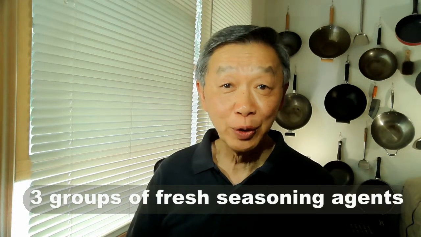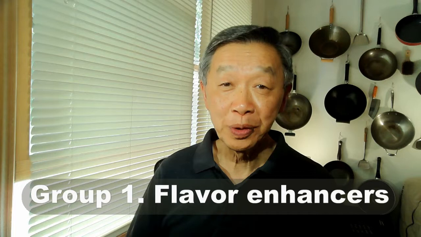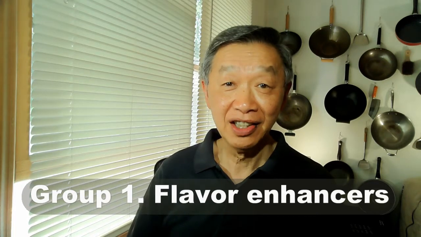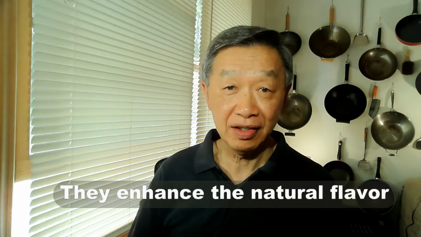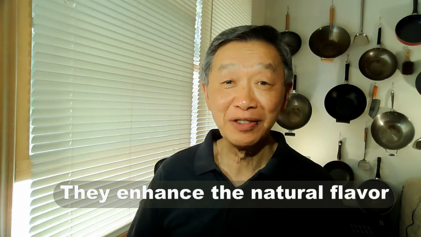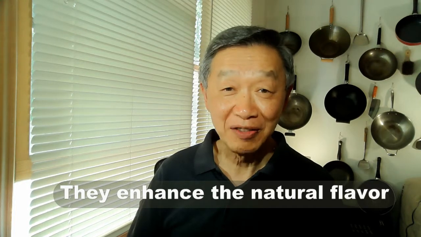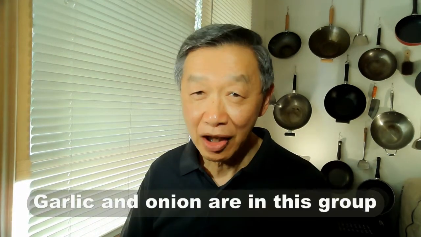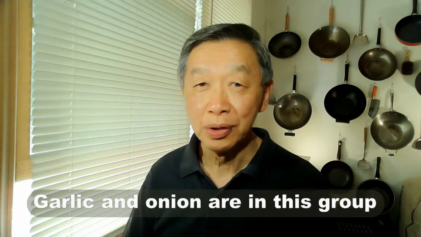I put these fresh seasoning agents into three groups. I call the first group the flavor enhancer. In this group, these seasoning agents will not alter the flavor of the ingredients. Instead, they will enhance the flavor and make them more savory. I put garlic and onion into this group.